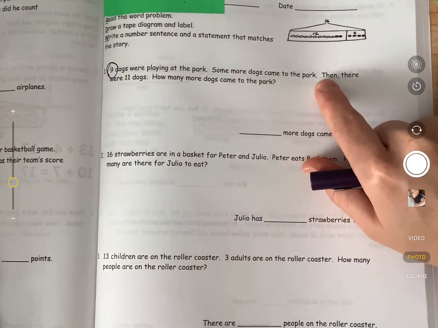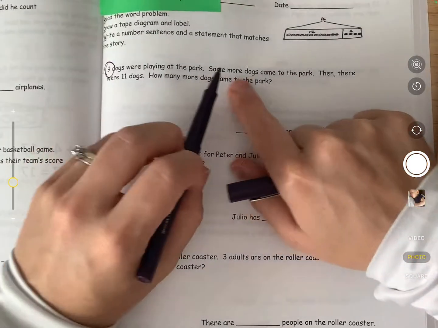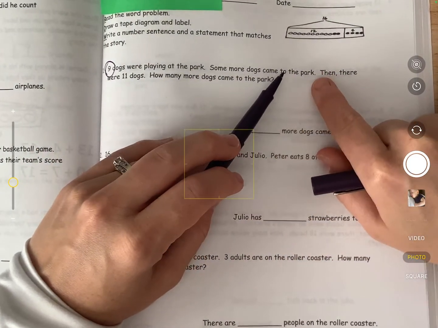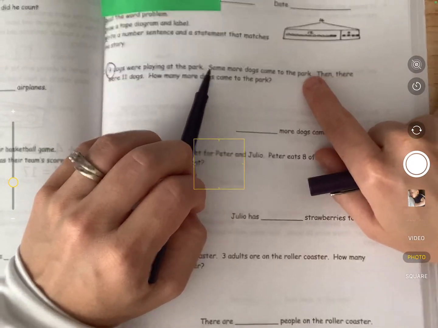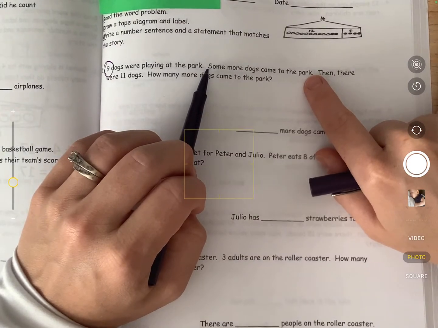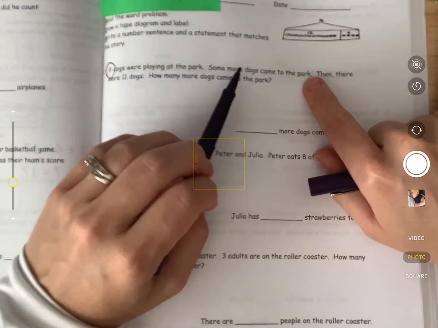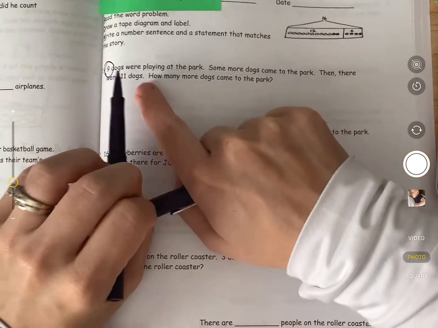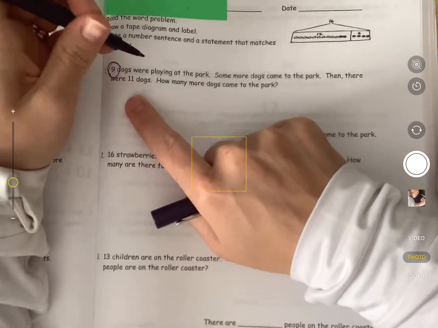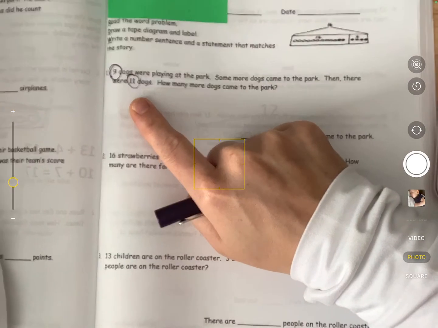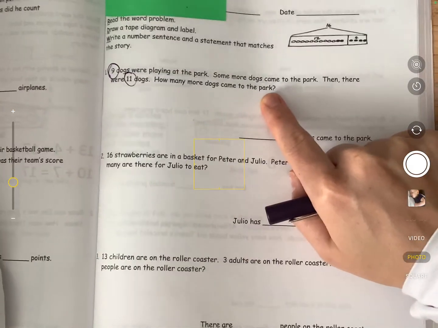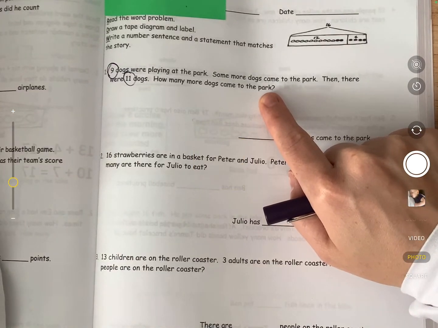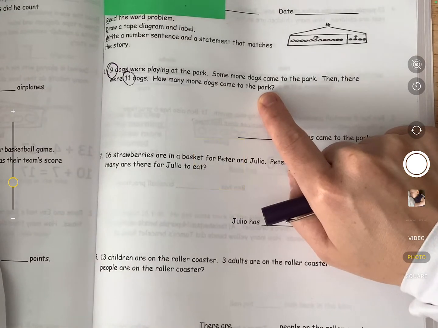Some more dogs came to the park. Do we know how many more dogs came to the park? No, it just says some more. It doesn't tell us how many. Then there were 11 dogs. 11. How many more dogs came to the park? There's our question. How many more dogs came to the park?